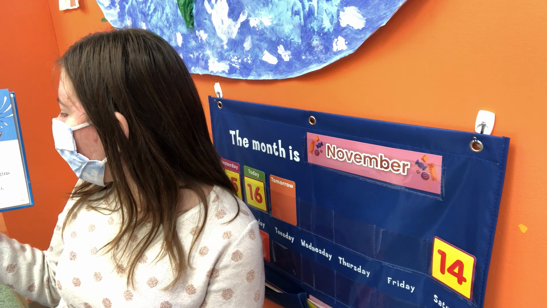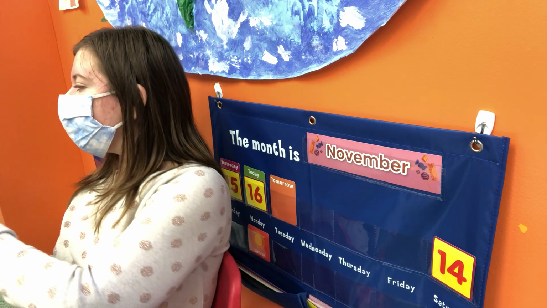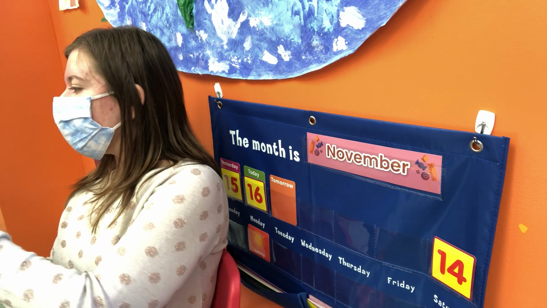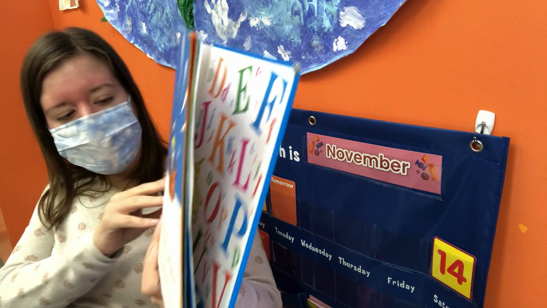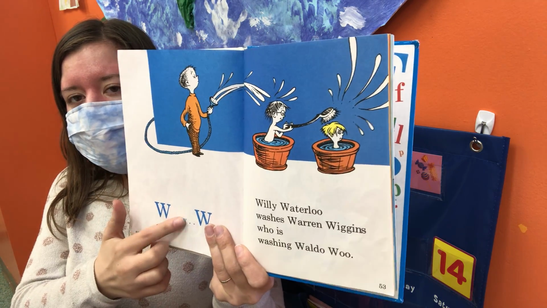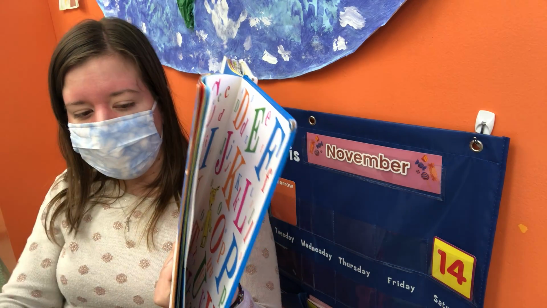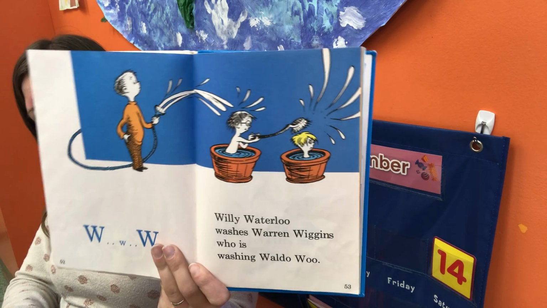W, W, W. Willie Waterloo washes Warren Wiggins, who is washing Waldo Wool. So we have our W. So two capitals and one lowercase w. Washes starts with a W.